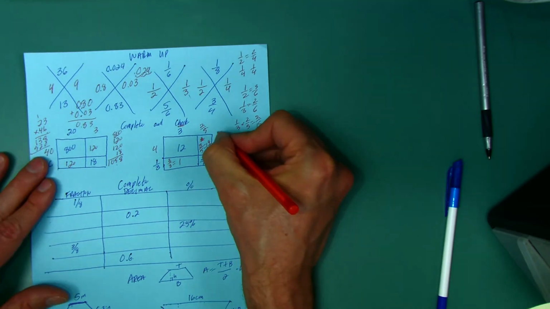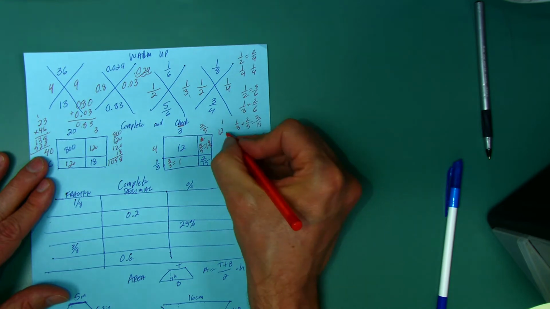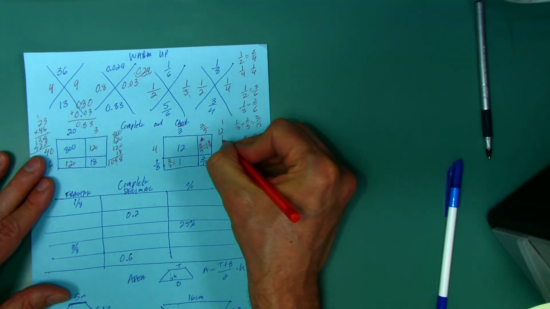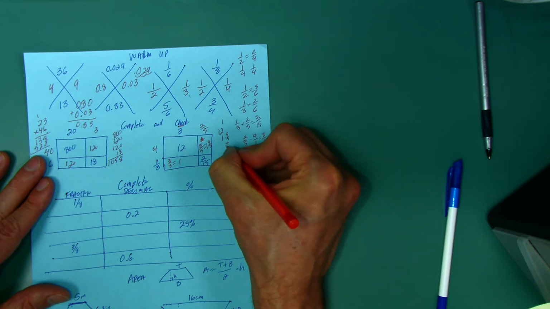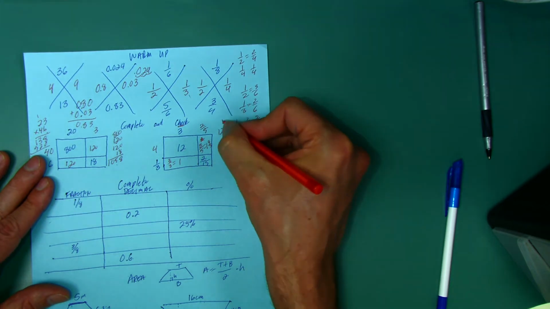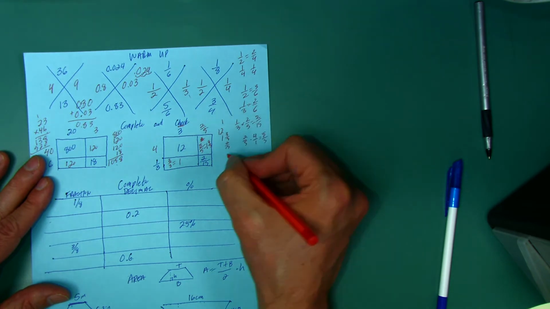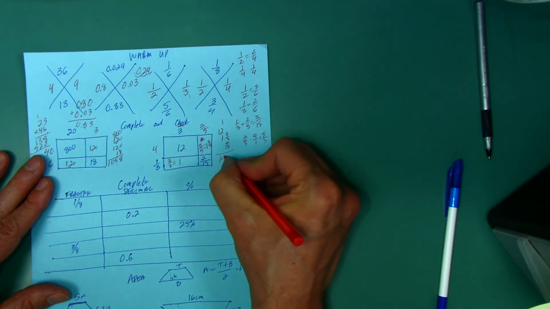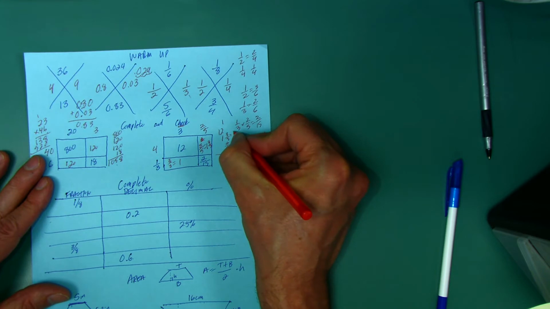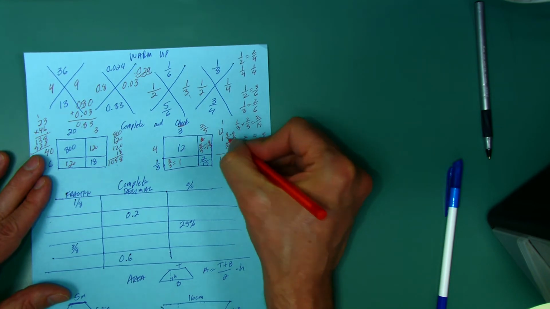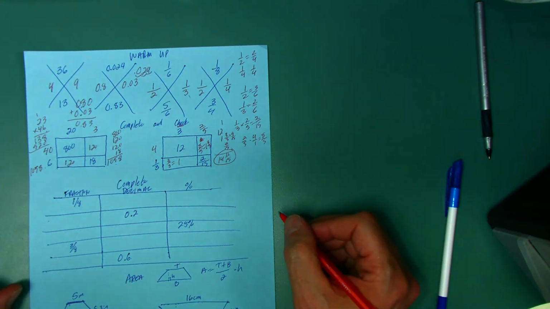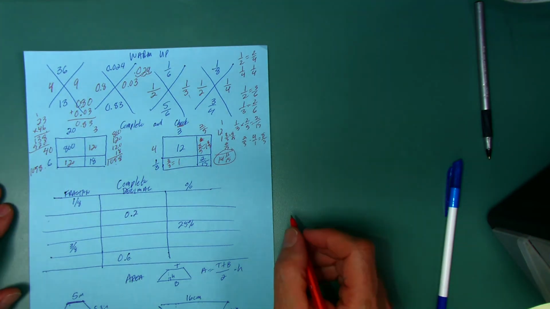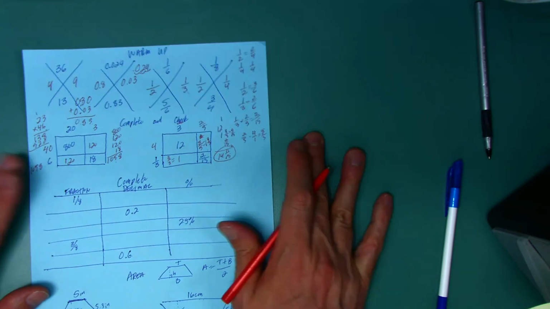I go to add these. I have 12 and 1. Put the 1 up there. Then I have 1 and 3/5 and 2/15. Okay, so 1 and 12 and 1 is 14. Now this 3/5, I'm going to change that to 9/15 plus 2/15 is 11/15.